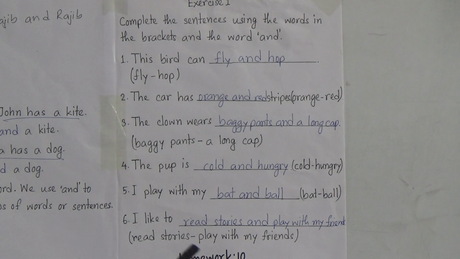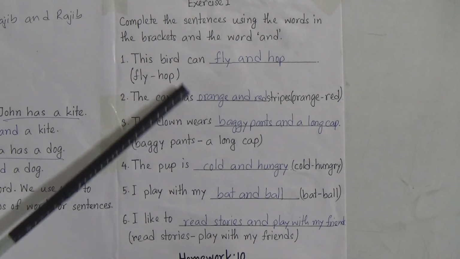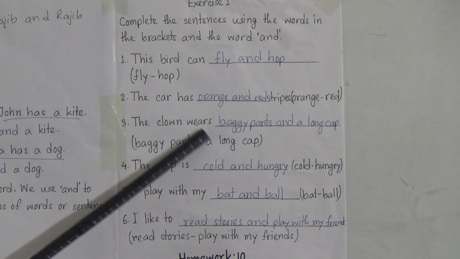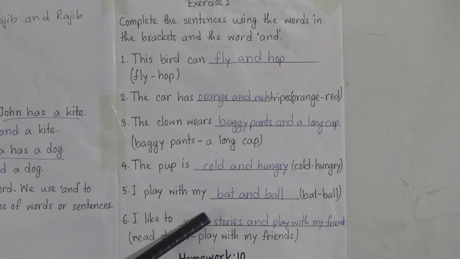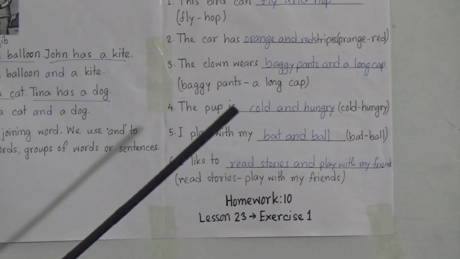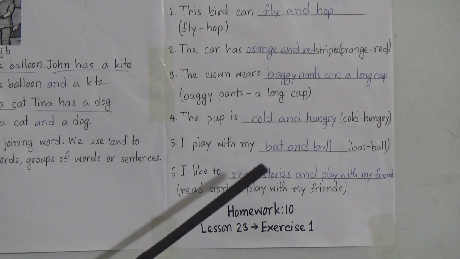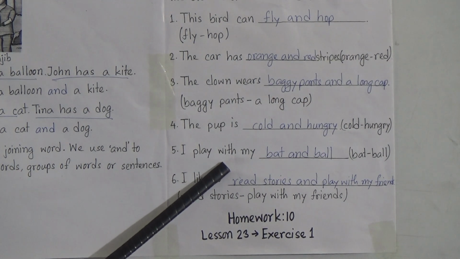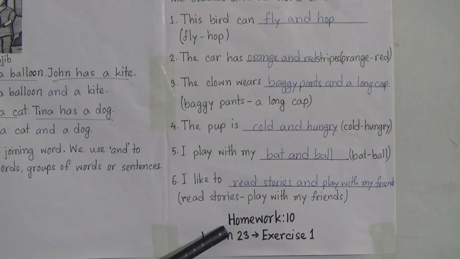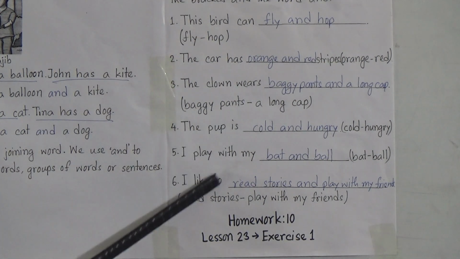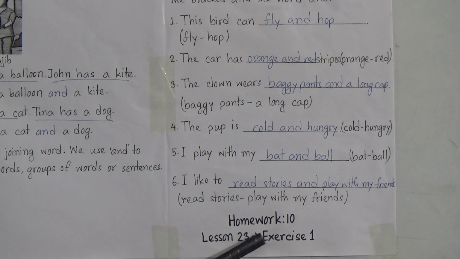So what do you understand from today's topic? That we can use "and" to join two words or two phrases or two sentences. That means we use "and" to join words, a group of words or sentences, but there should be similar ideas. And now, my dear students, look, there is a homework, and this exercise will be your homework. That means you will do exercise number 1 from lesson 23.